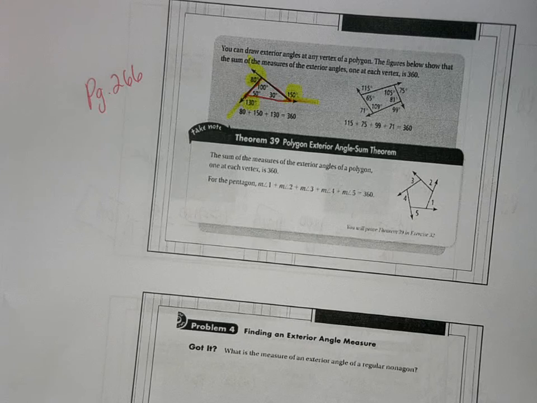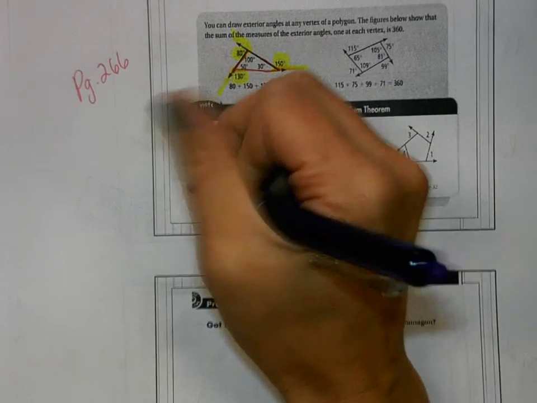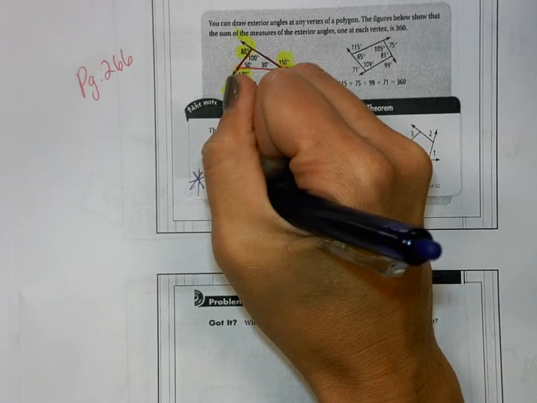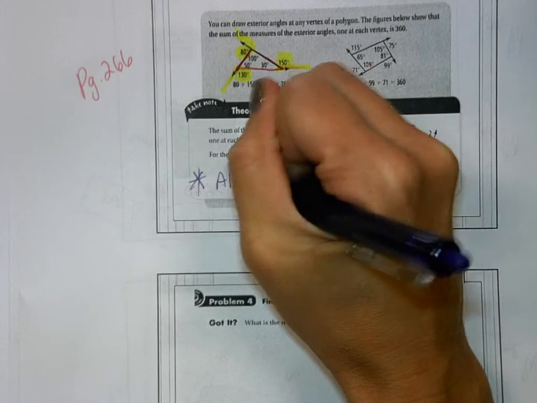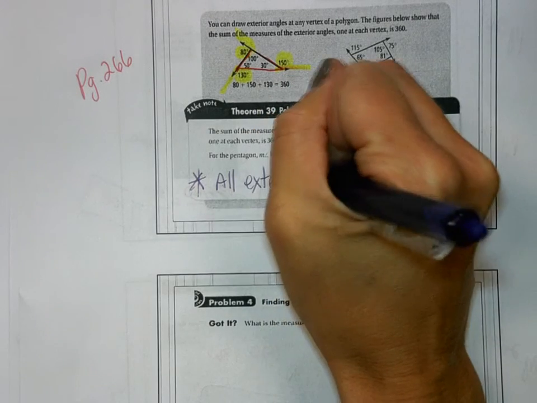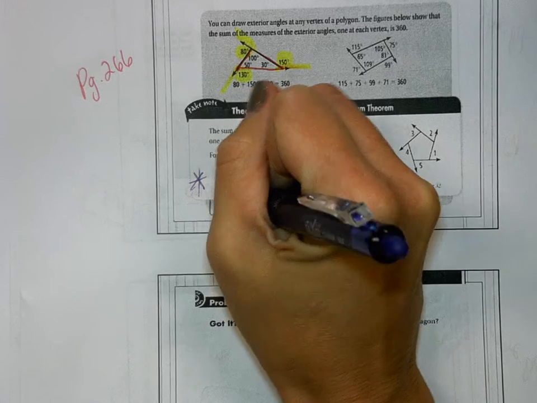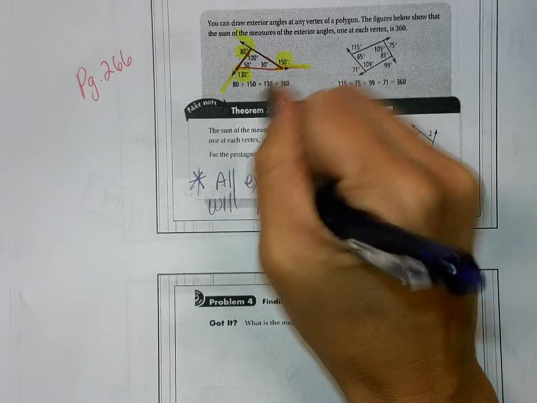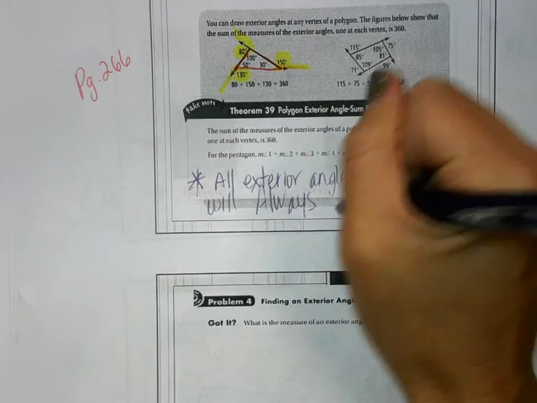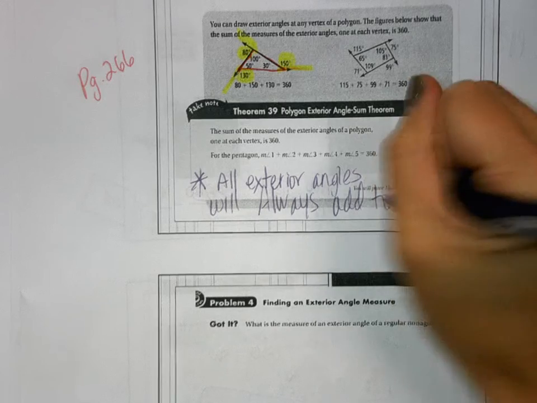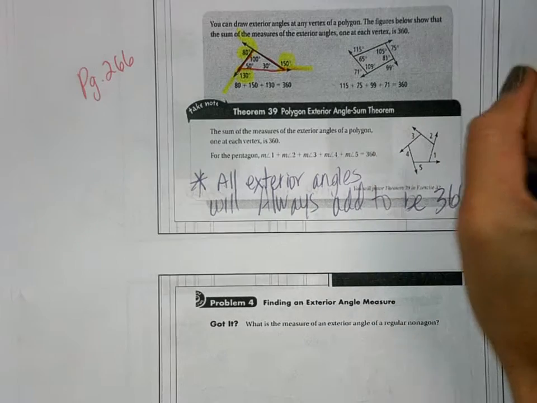Okay, so let's make a note here so that we do not forget, and that is that all exterior angles will always add to be 360 degrees.